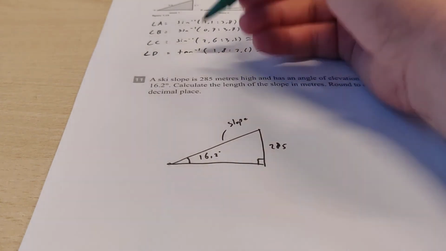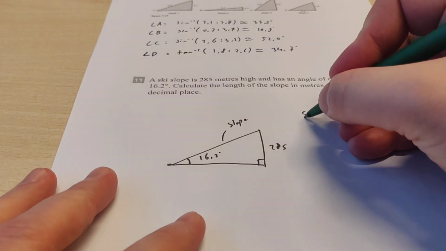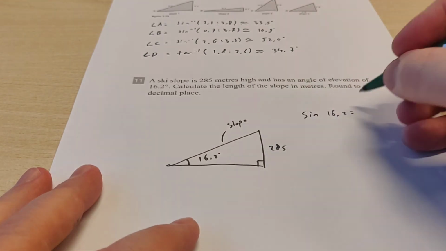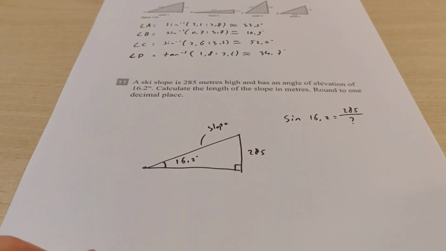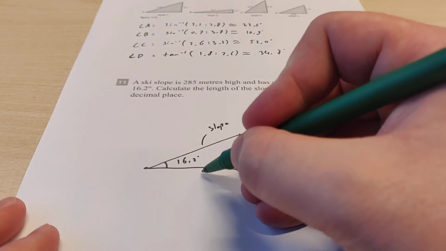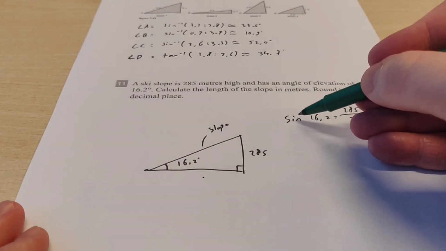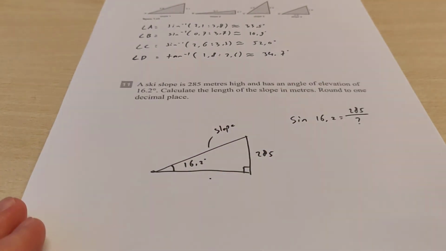And if you calculate an angle, you use the -1 version of these buttons. And when you calculate a side, then you don't. So first I'm going to write down the sine of 16.2 equals the opposite side, so that's 285 divided by the hypotenuse, and that's the one we don't know. Right? Now in chapter 4 we did the same thing, but with the tangent, and you would do that if you want to calculate this length, right? But we want to calculate that length, so that means I have to use the sine, because we know the opposite side, and I want to calculate the hypotenuse.